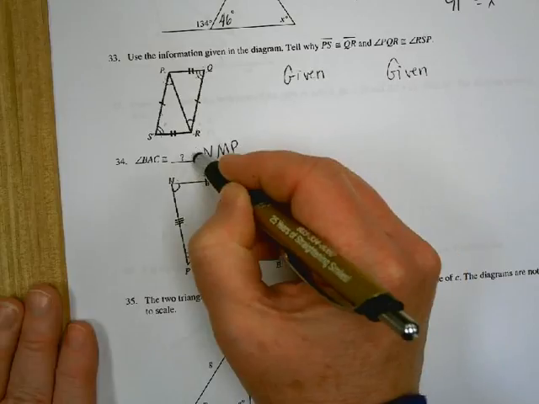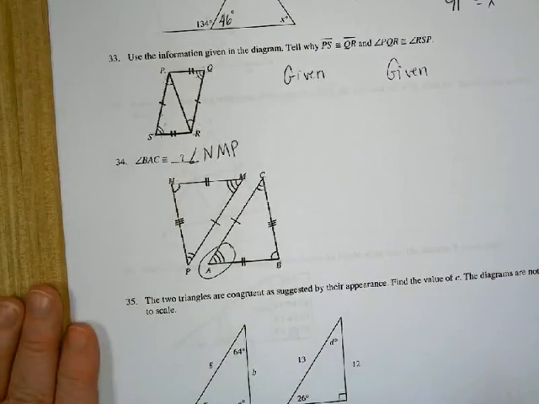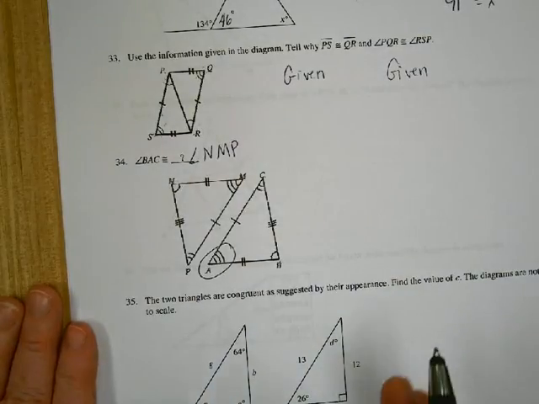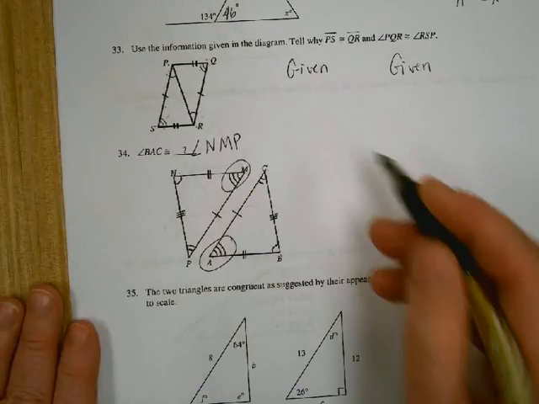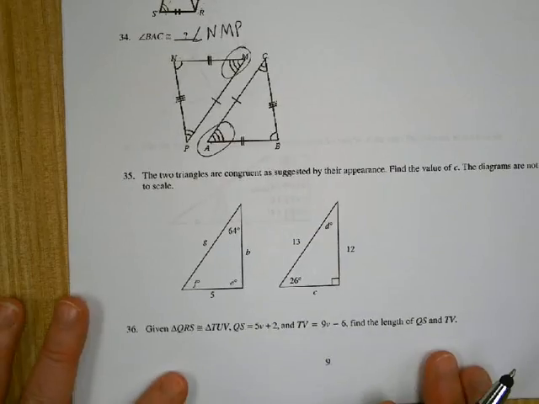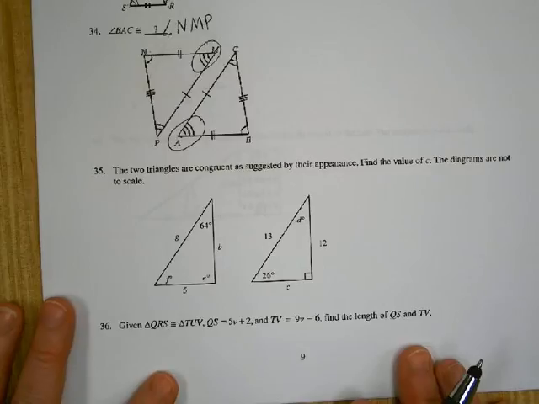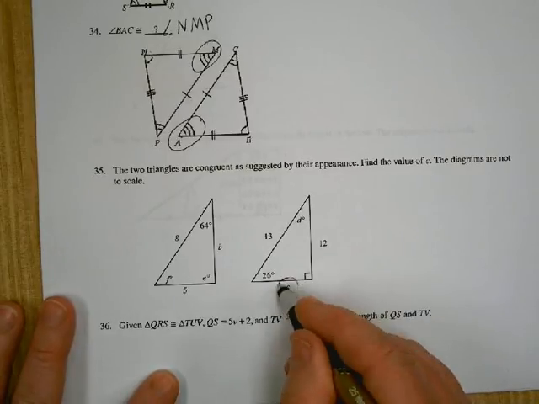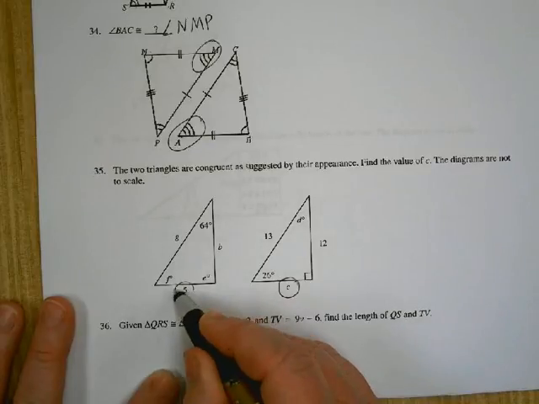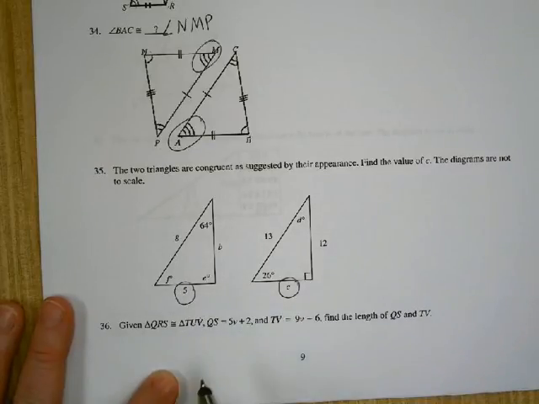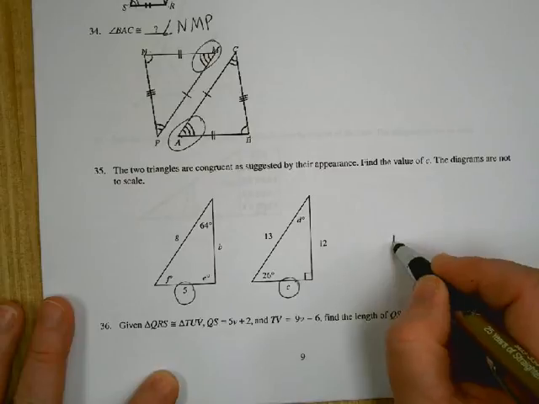NMP or PMN, but M has to be in the middle of the name. 35. The two triangles are congruent as suggested by their appearance. Find the value of C. C matches up with 5. So for 35, the answer is 5.